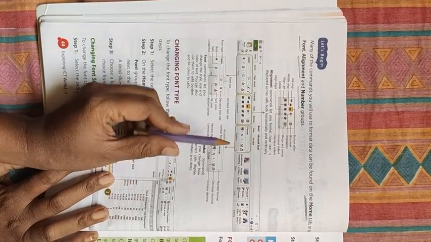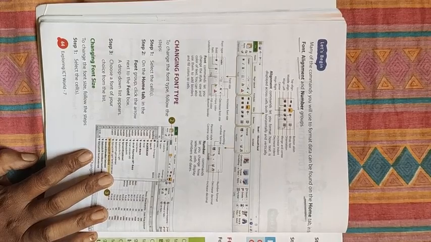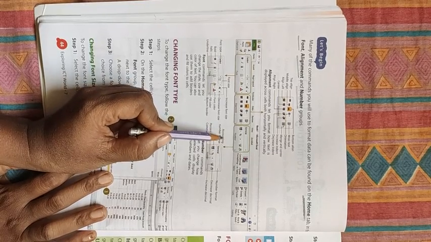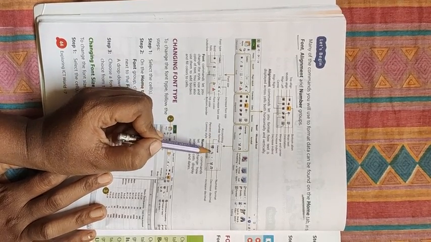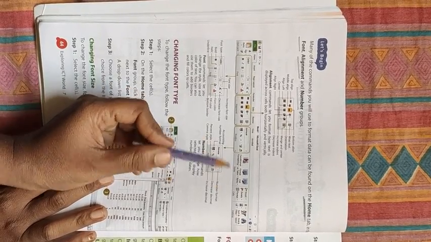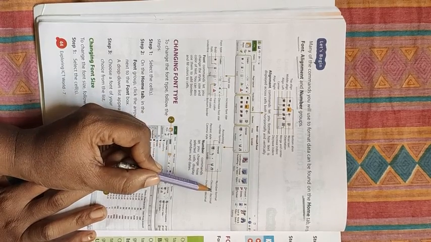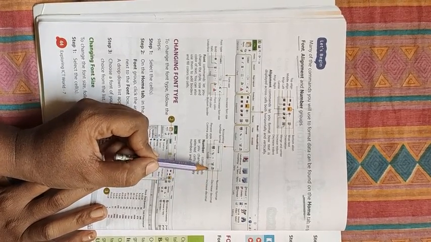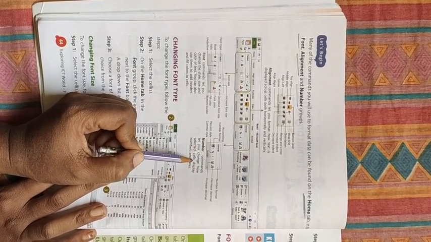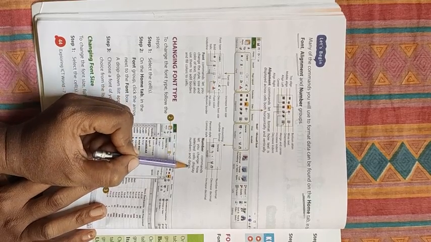Okay. Now second is general. This tab has the accounting number format, percentage style, comma style, number format, decrease decimal and increase decimal. Number commands let you change how selected cell data, numbers and dates are displayed.